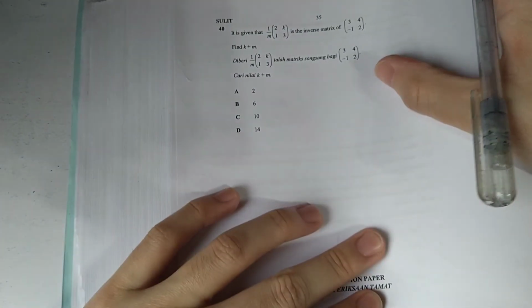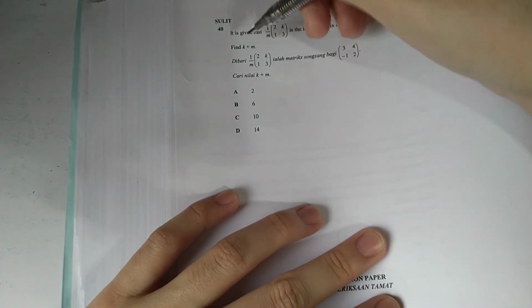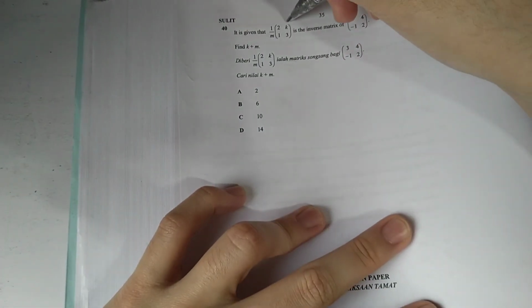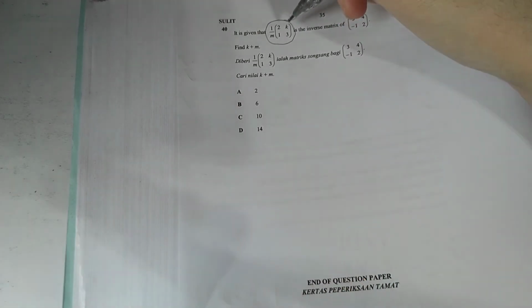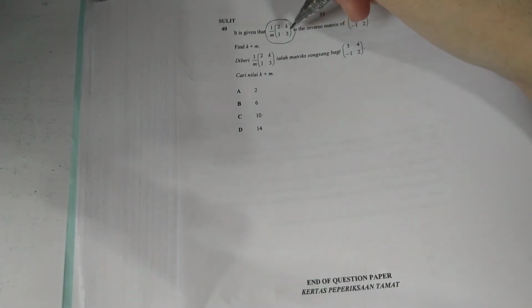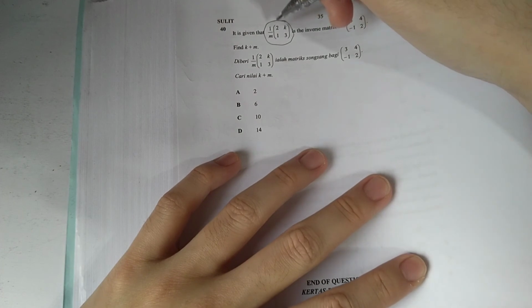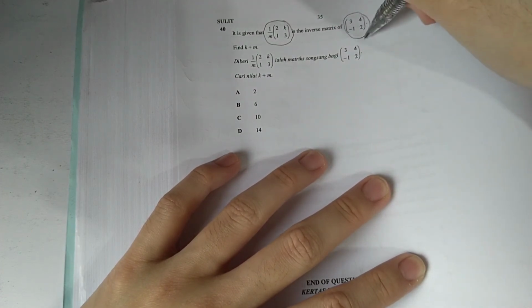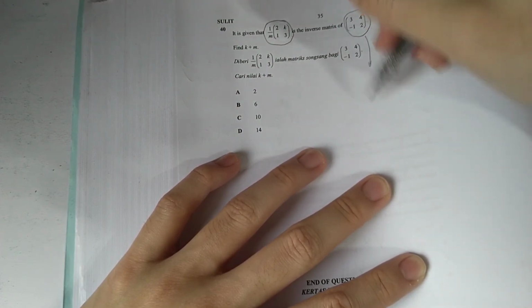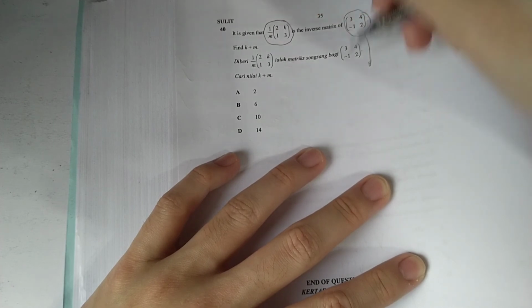Okay, final question number 40. It is given that a matrix is the inverse of another matrix. Find K plus M. So how to do? This inverse is, they already do inverse for you. You faham maksud saya? So this is the inverse yang soalan bagi. So what I can do is I can do my own inverse and then compare my own inverse with the one yang soalan bagi. You faham maksud saya?